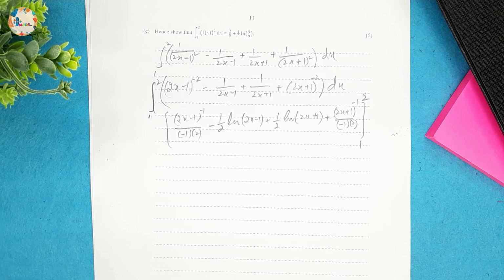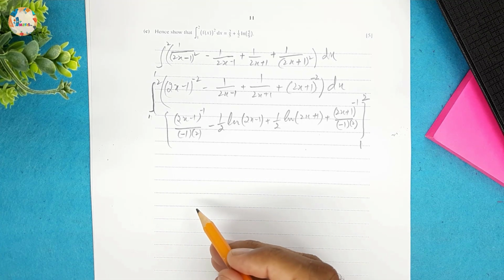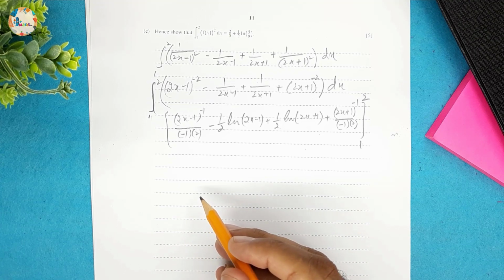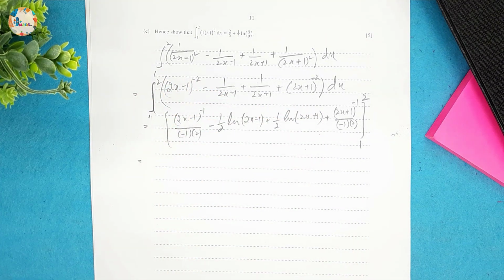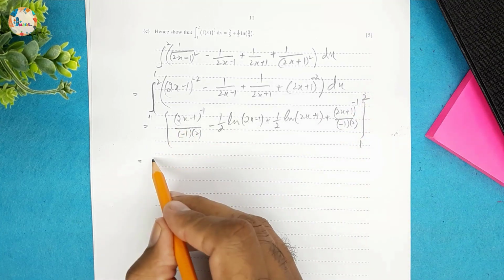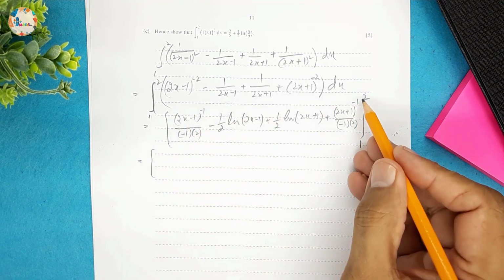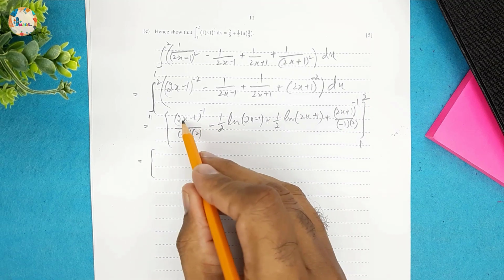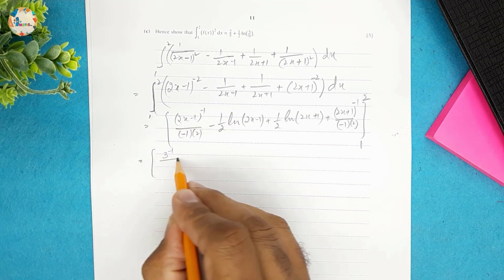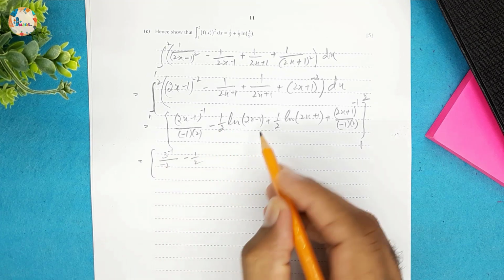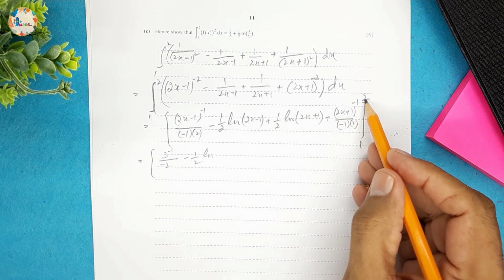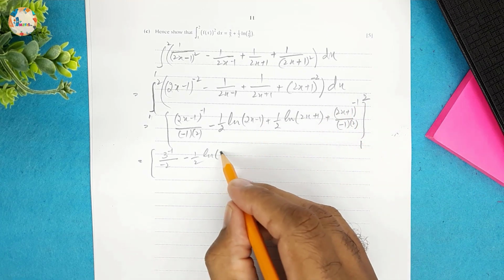Now we will replace the values. We can replace turn by turn, upper value and then lower value. So we replace upper limit 2 first. Directly in this one, we get 2 into 2, 4, 4 minus 1 is 3, 3 raised to the power minus 1 over minus 2, and for this one it will be minus 1 by 2 log of 4 minus 1, which is 3.